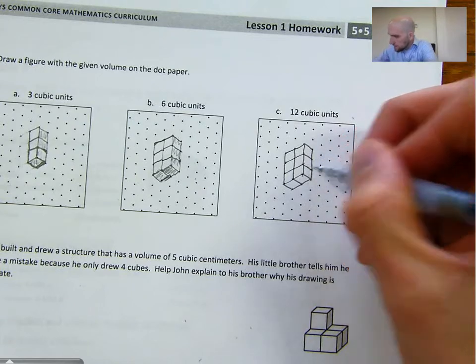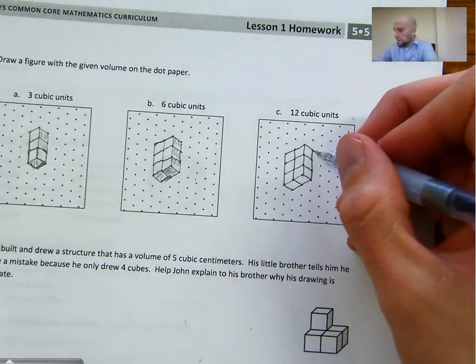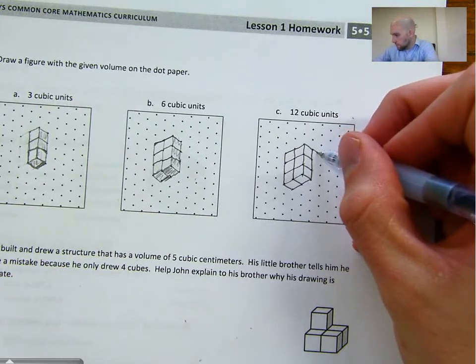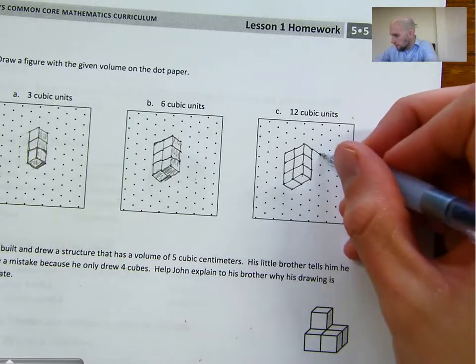All right, so there's my 6 cubic units. And then I'm just going to add another layer. So I'm going to make 6 more here.